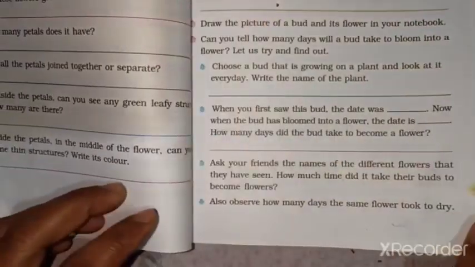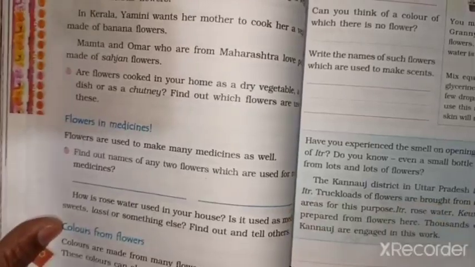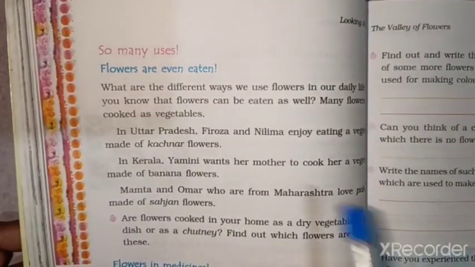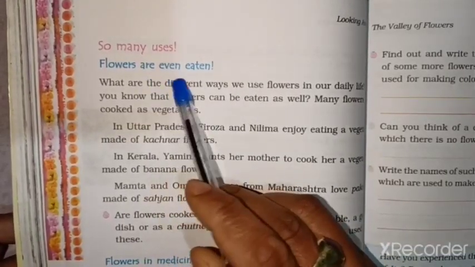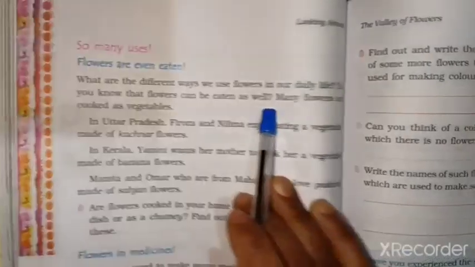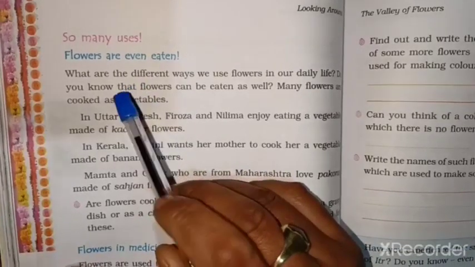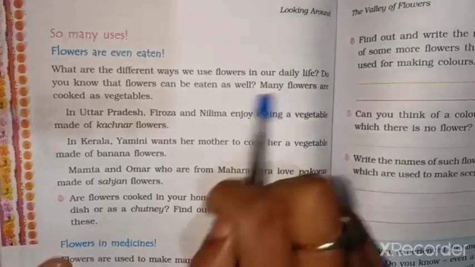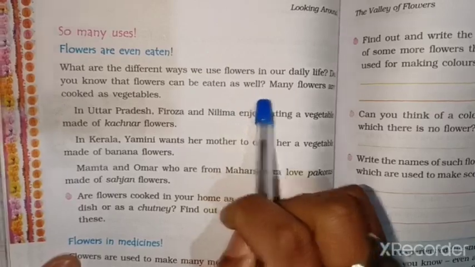And in the next page, let's see. So many uses. Flowers are even eaten. Flowers can have different uses. So what are the different ways we use flowers in our daily life? Do you know that flowers can be eaten as well?